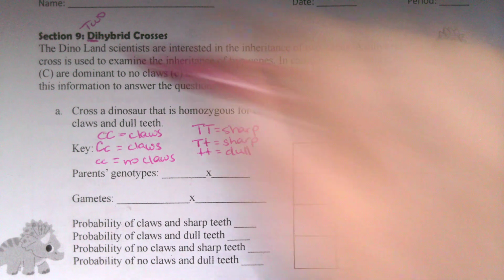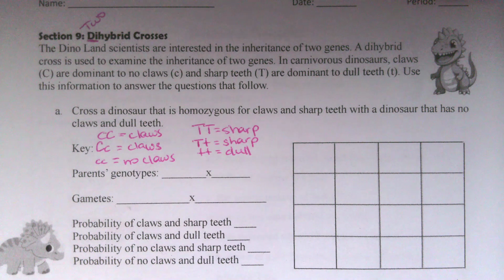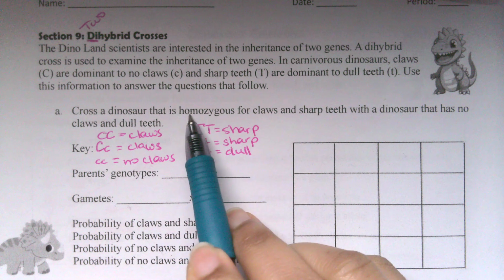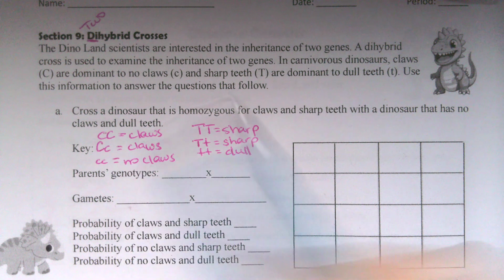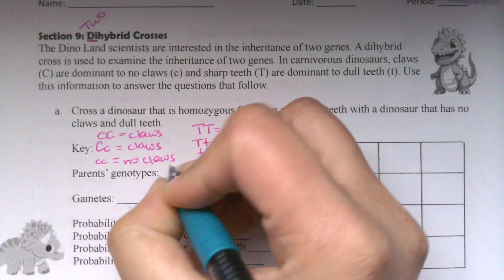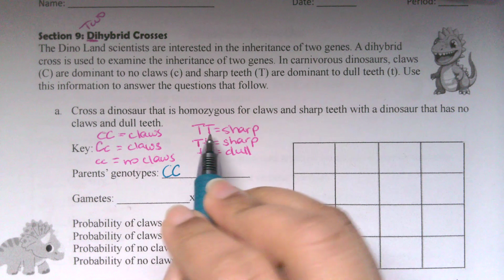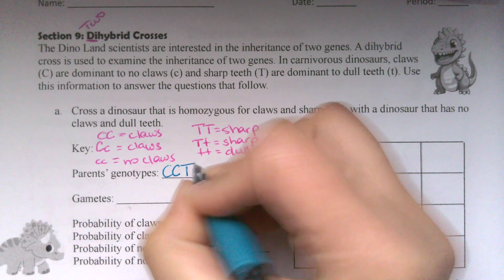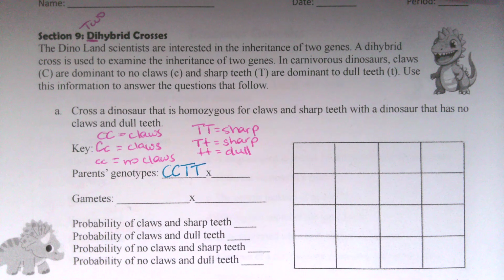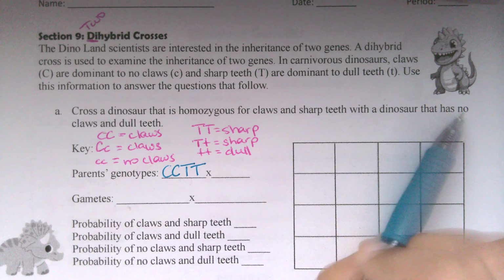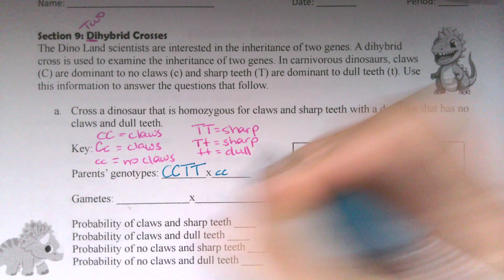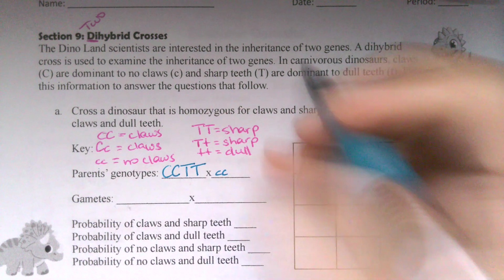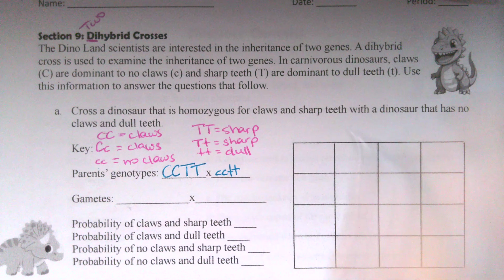Okay, so let's figure out our parents' genotypes. Now I am homozygous for claws and sharp teeth. Homo means the same. So my first parent has claws, the two uppercases, and they're homozygous for sharp teeth. And then the other one has no claws. No claws is recessive. Okay, and dull teeth, two lowercases.